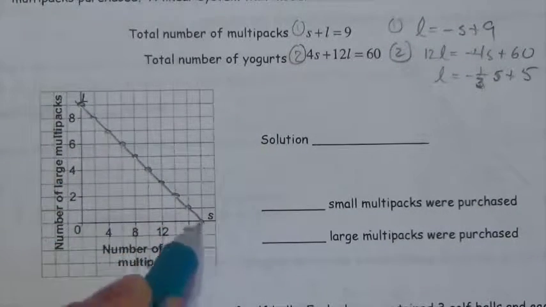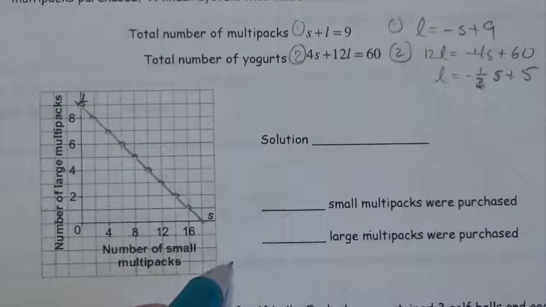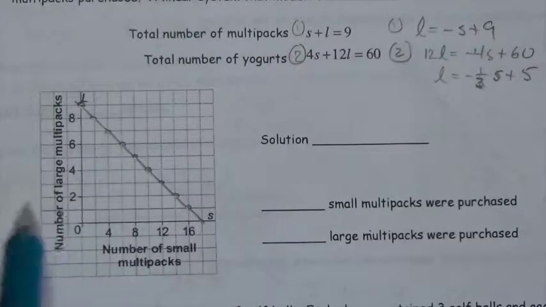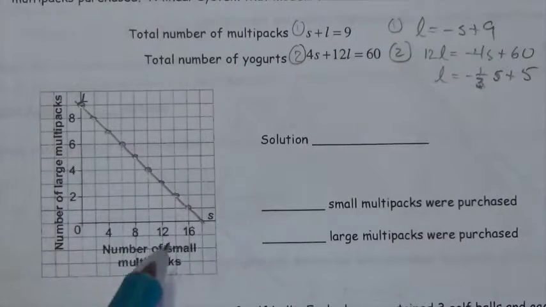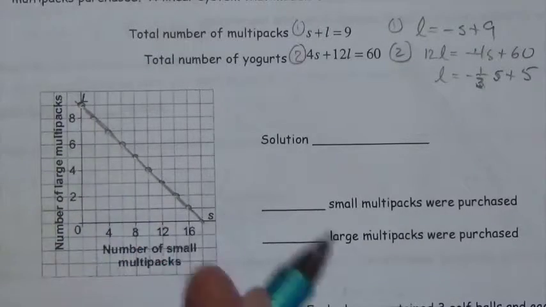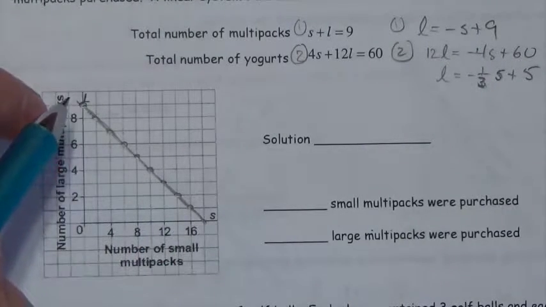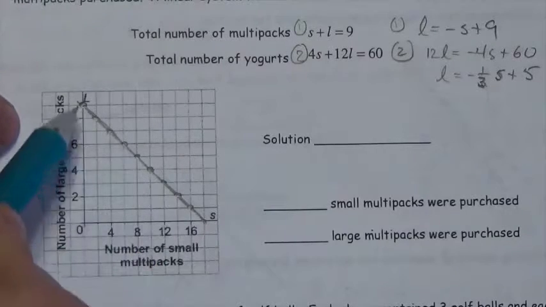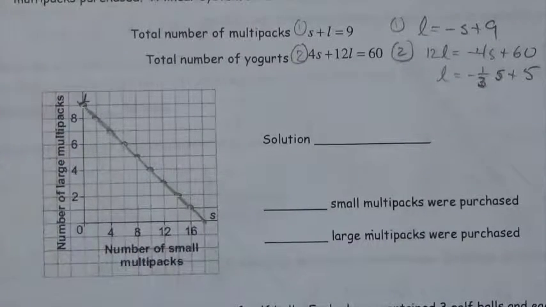I'll draw that down. I could continue to extend the line over, but the truth is it doesn't make any sense to talk about negative multi-packs of either one of these things. Additionally, it's something to be aware of: I know that the data here is discrete, and that I really shouldn't have connected the dots on that line. We talked at length about that a couple of chapters back. But for right now, we're just using this word problem to help illustrate the idea of solving a system of equations. So please forgive me for doing that.